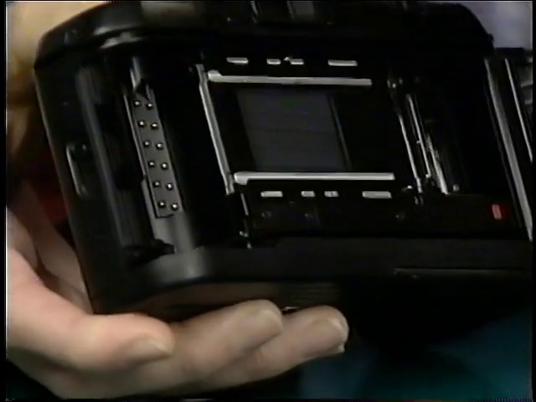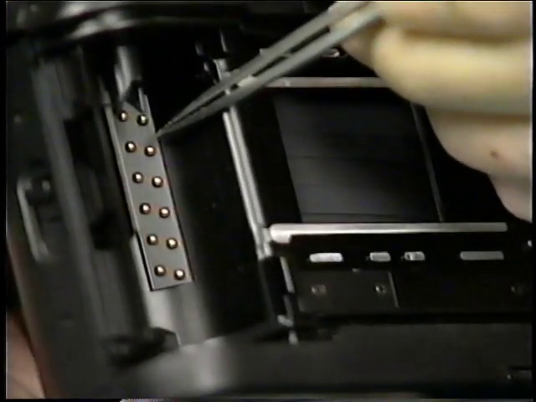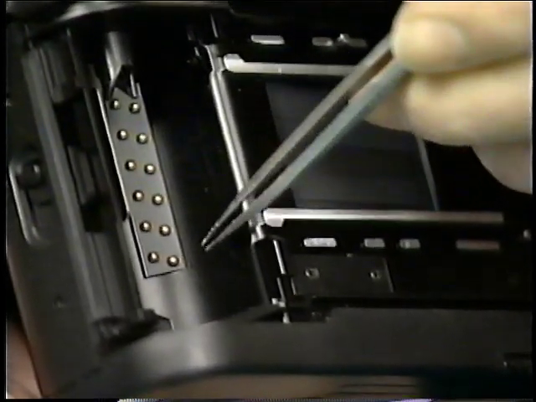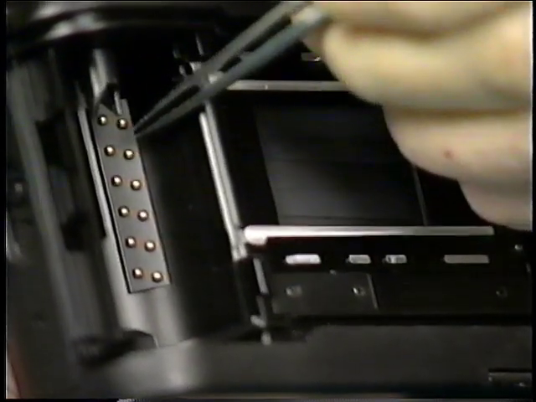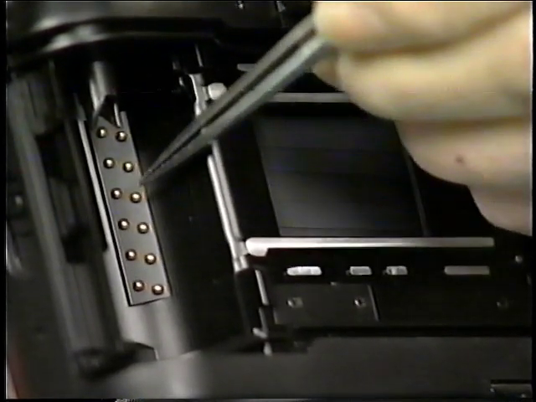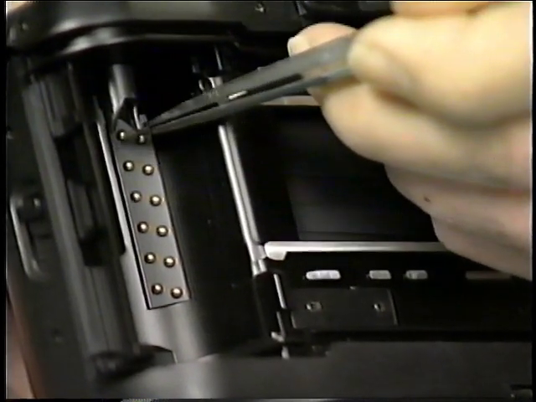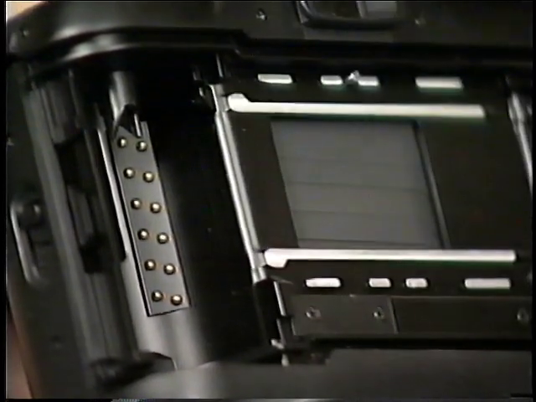On the other hand, the more sophisticated cameras, as this one is, have 5 or sometimes 6 DX contacts on the ISO side, and also, as we said, they can read the contacts here, which determine the number of exposures per roll, and also film latitude or film range, exposure range at the top.